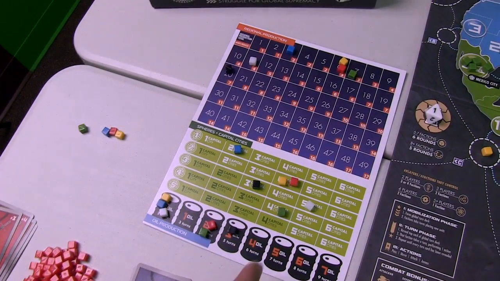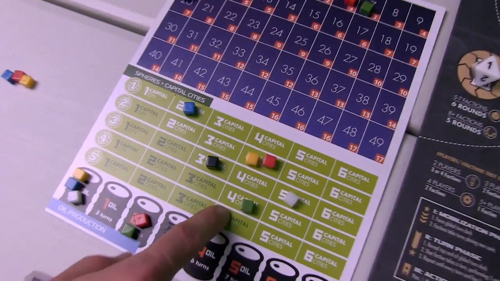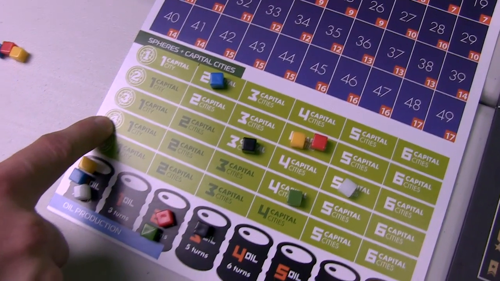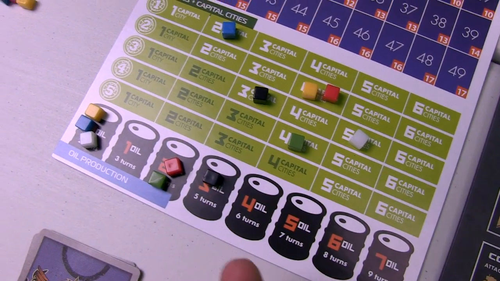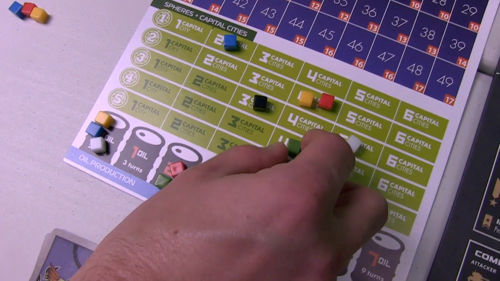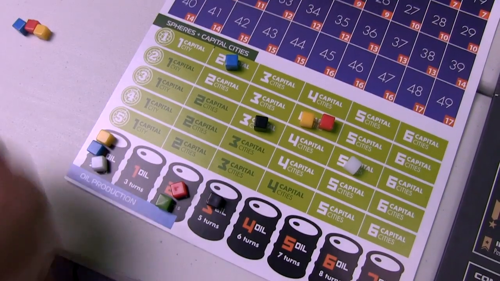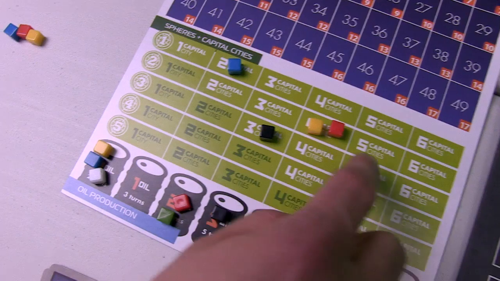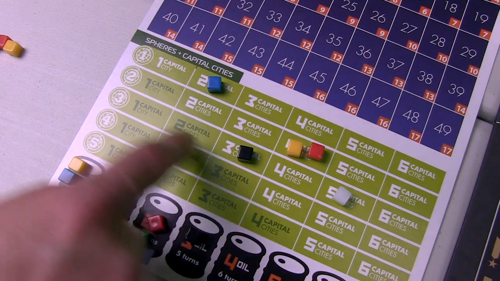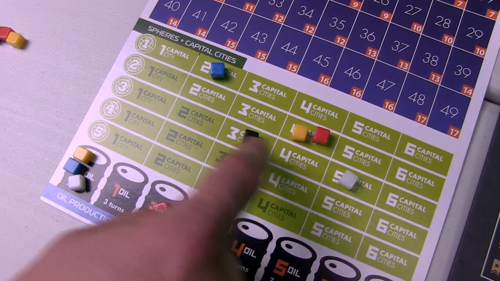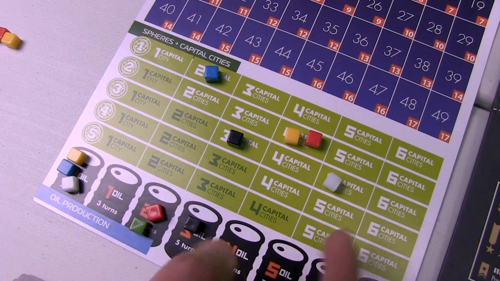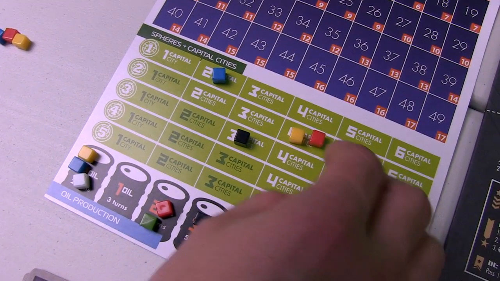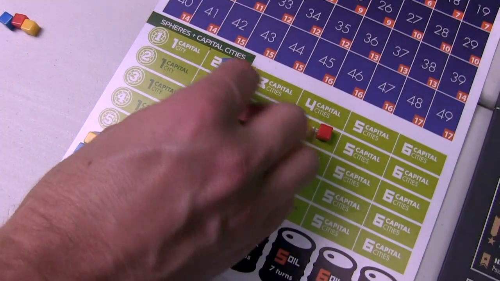So let's take a look at this. Assuming this situation is true, green has 4 spheres of influence, and he has 4 capital cities. Right now, he'd win the game. Let's imagine, though, that green didn't exist or that he just didn't have that. In this case, black and white are tied. Black has 3 spheres of influence, white has 2, but white has 5 capitals, whereas black only has 3. At that point, white would be winning the game. Let's imagine, though, they didn't exist.